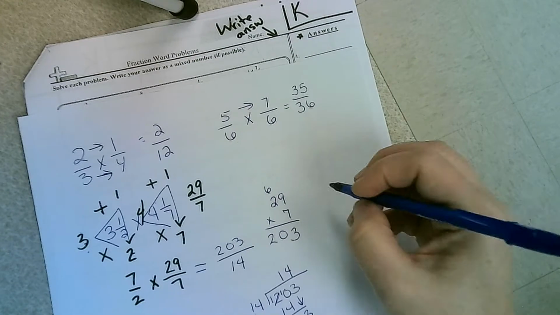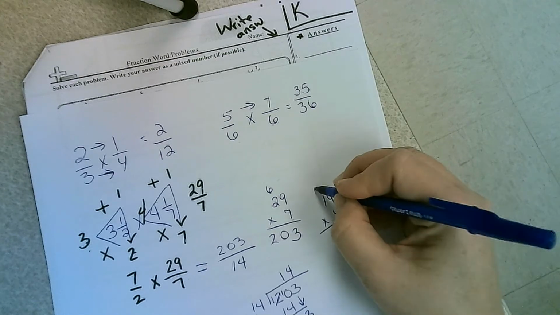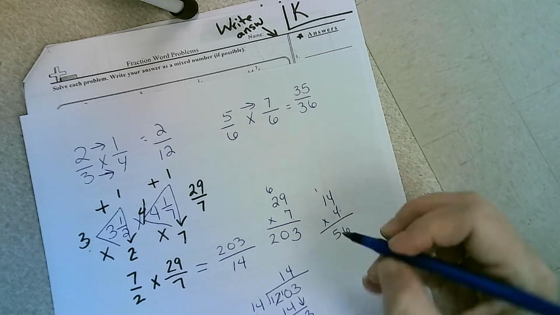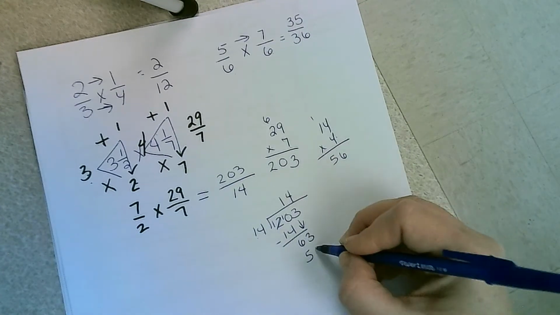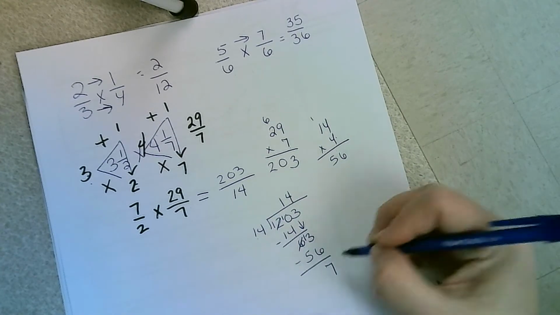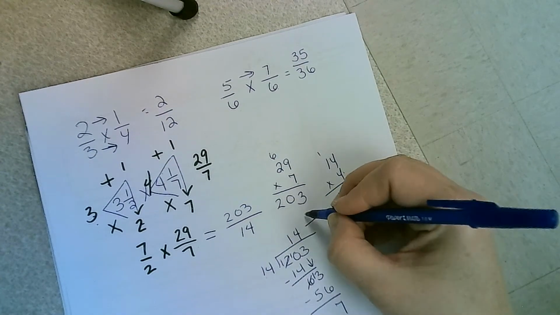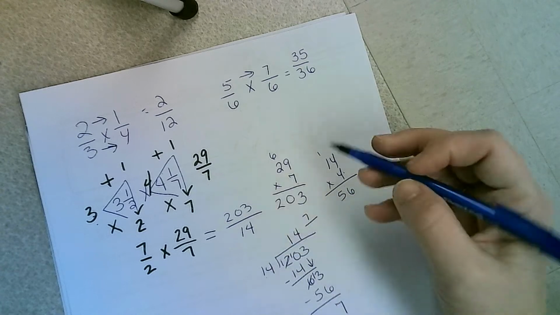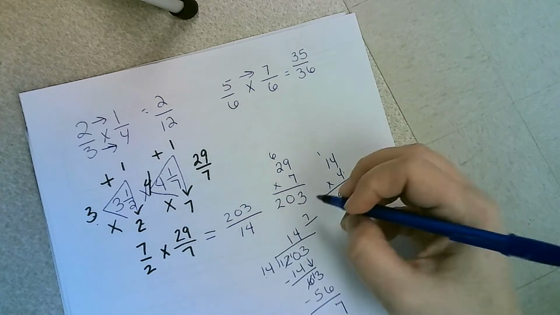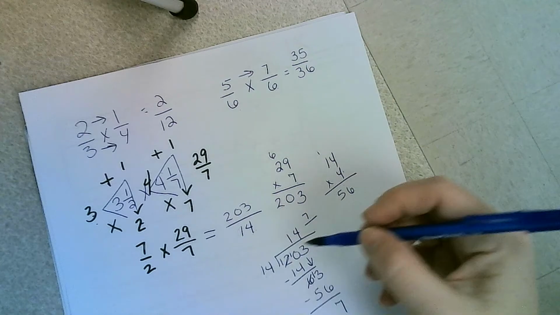All right, so I'm going to go over here and do 14 times 4. 4 times 4 is 16. 4 times 1 is 4, plus 1 is 5, 56. So far it's working. I'm going to borrow, then I'm going to subtract. Okay, this is my remainder. So if you remember, you put your remainder on top, and at this point, the divisor doesn't change. The denominator doesn't change, so it's the divisor.